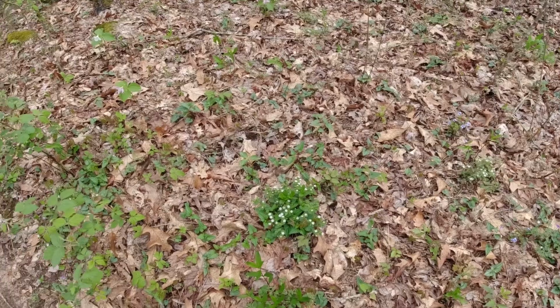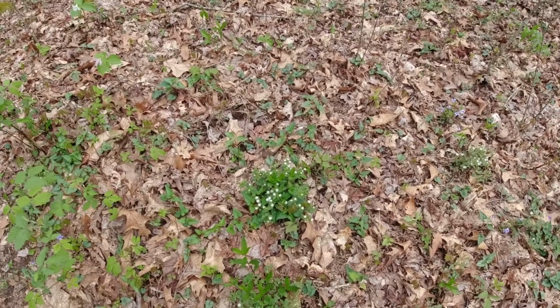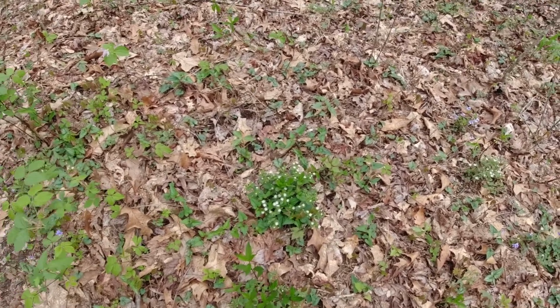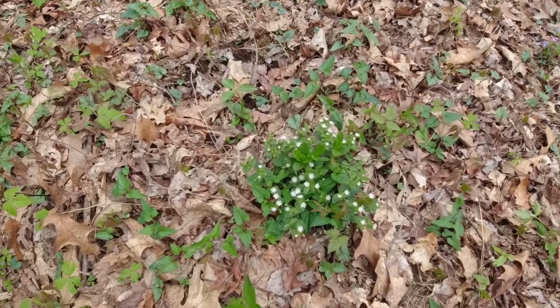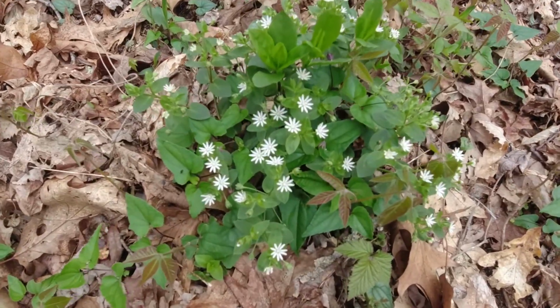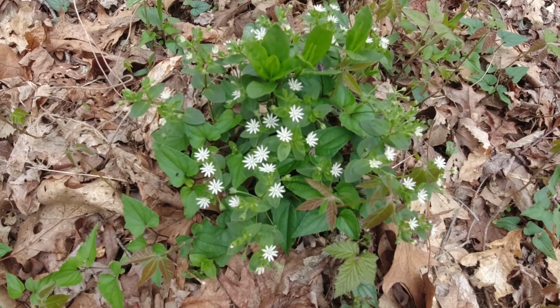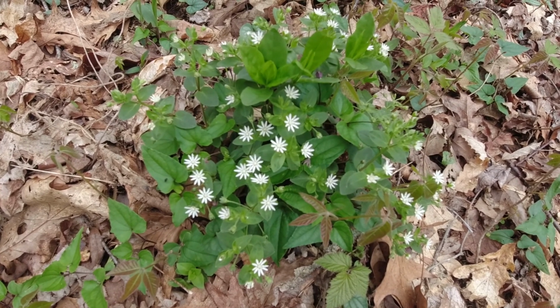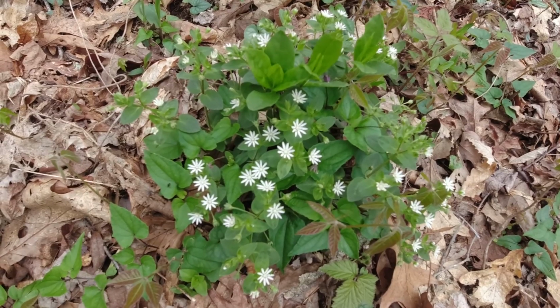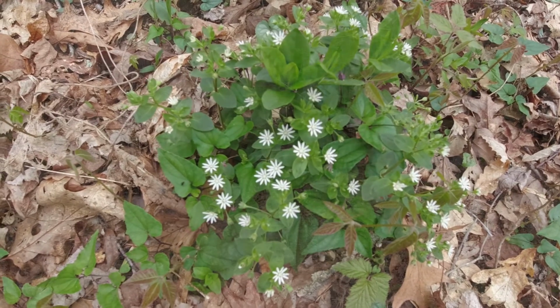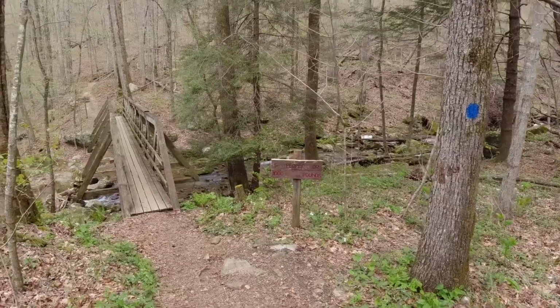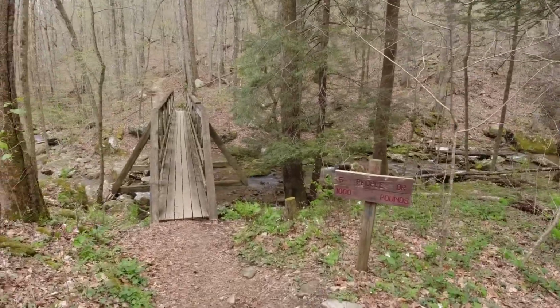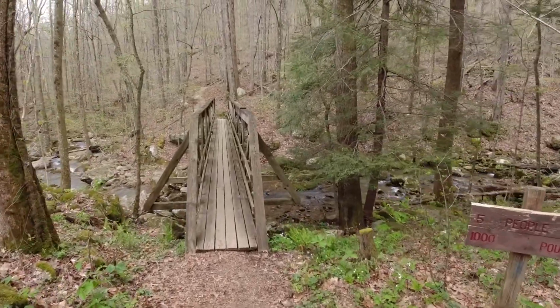Another composition tip is try to find clumps of flowers like this right here, and then you can get in real close to them with your camera, and you'd have several different petals inside the frame, and that gives it some interest.